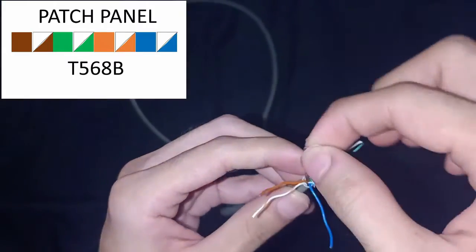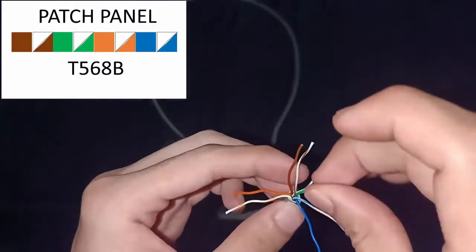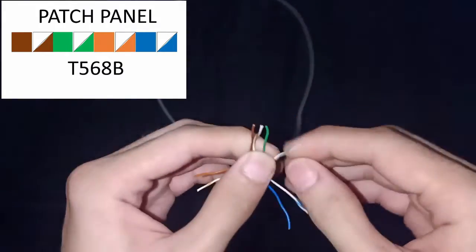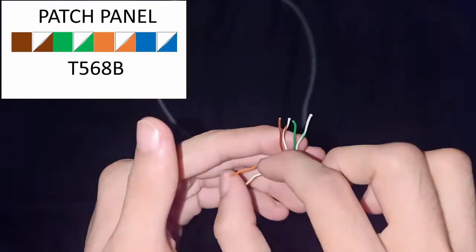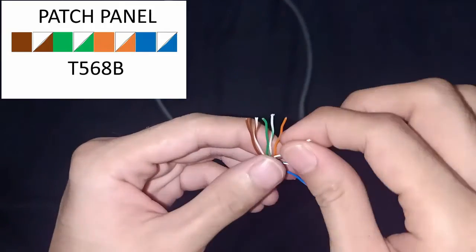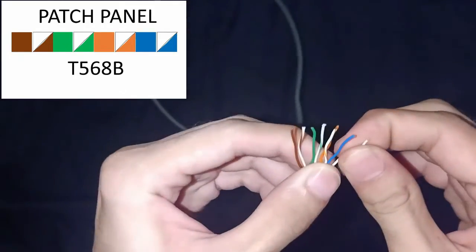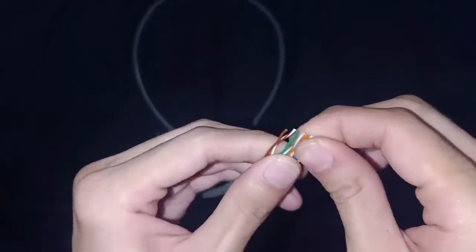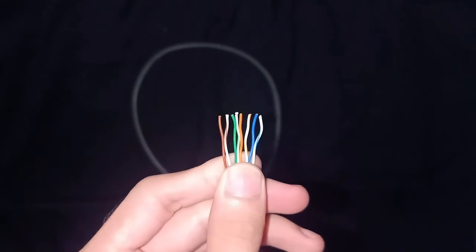Second is white brown. Third is green. Fourth is white green. Fifth is orange, white orange, blue, and white blue. So this will be the color arrangement.